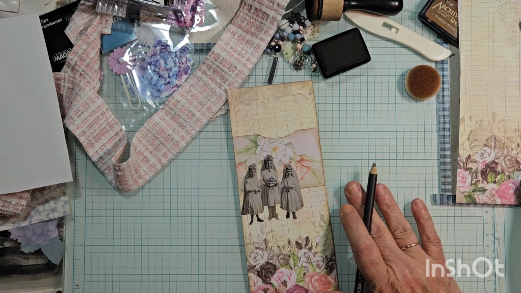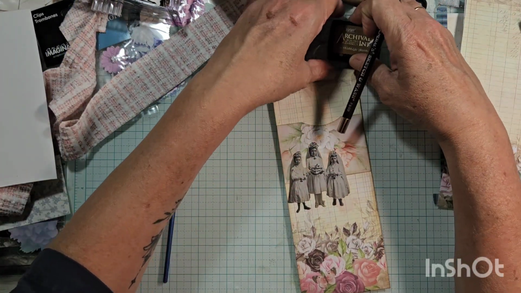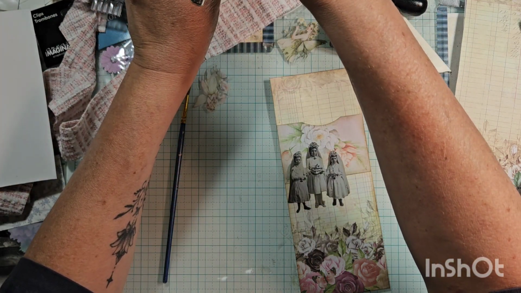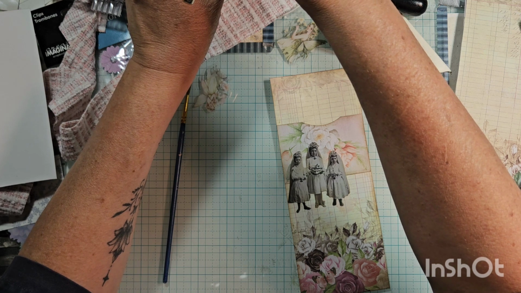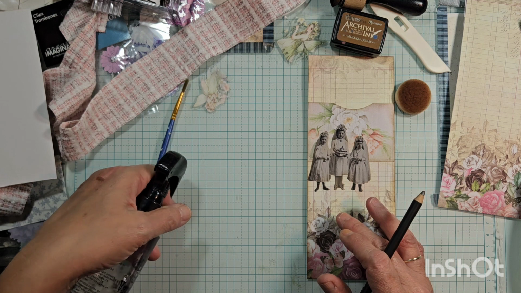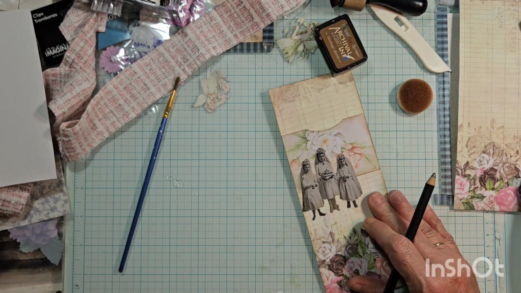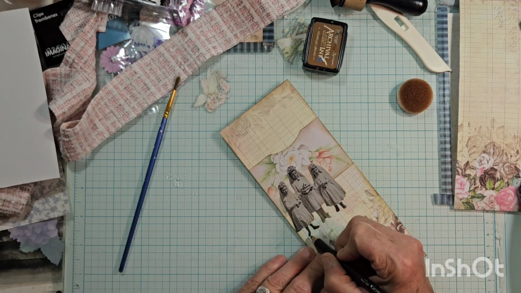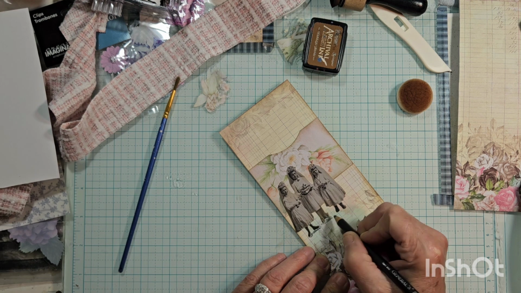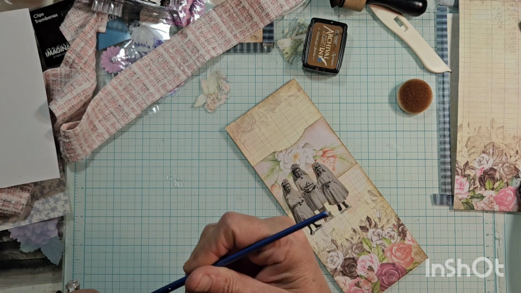So let's use our water soluble. How's this? I had to adjust my camera a little bit. I realized that it was not straight on the lines, and I don't know about you guys, but that would drive me a little crazy. I'm gonna put just a tiny touch of water here. And let's start adding some shading down here at the bottom and see how much more we want to do. I think this stuff is so cool.